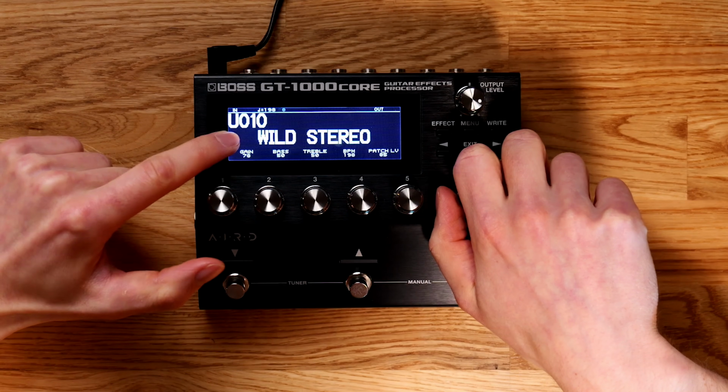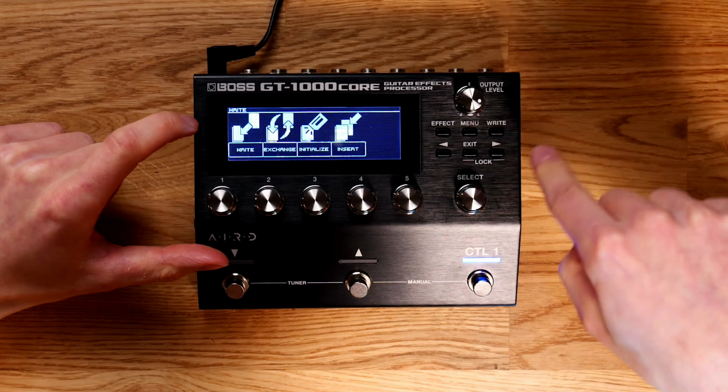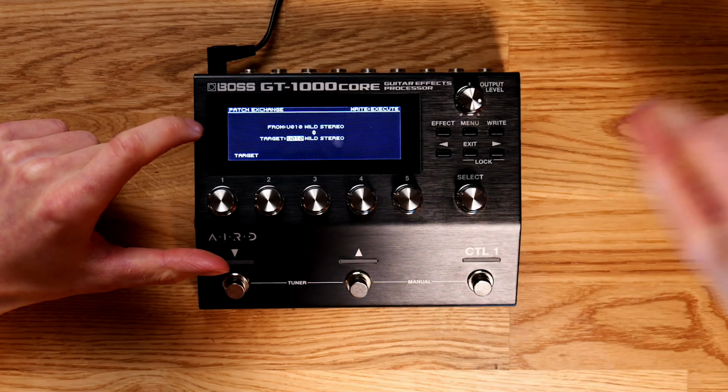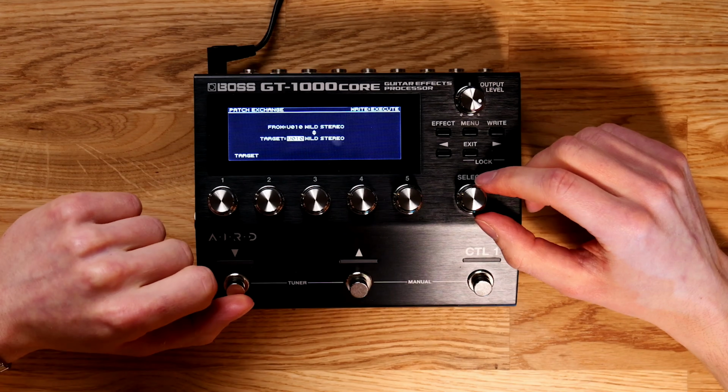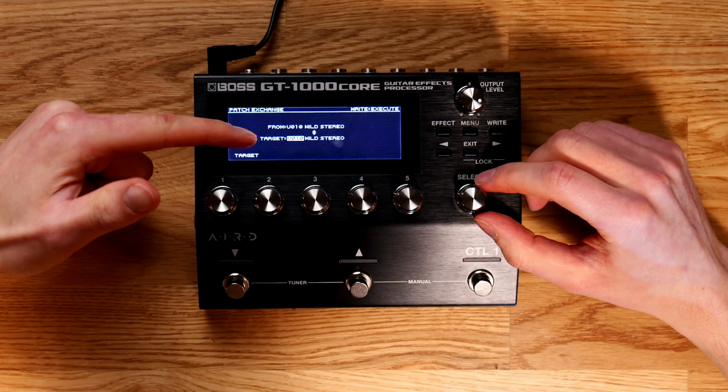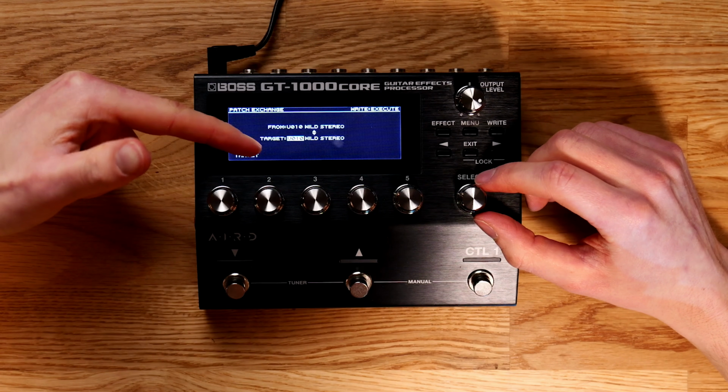It just allows you to switch things around and reorganize things really quickly. Right here, I have got user custom preset 10, and we're gonna go ahead and click right and exchange this out for user preset 2. So using knob 1, we can change the target where we're going to take it from and save it to.